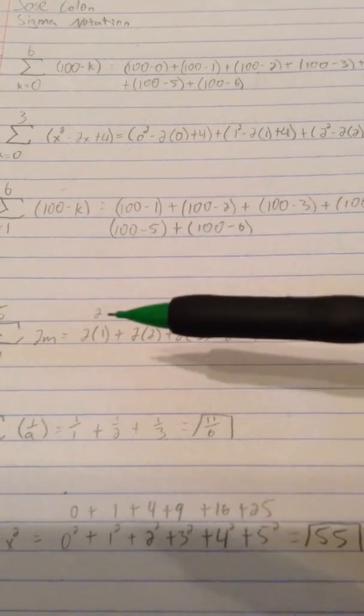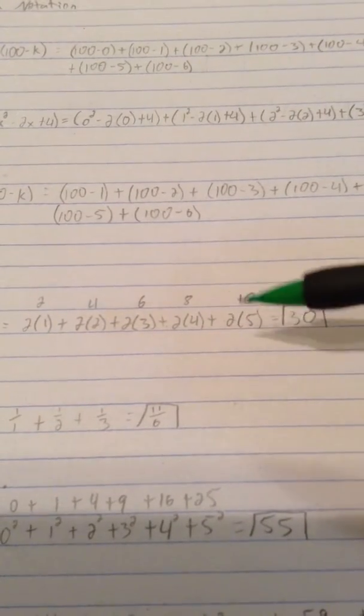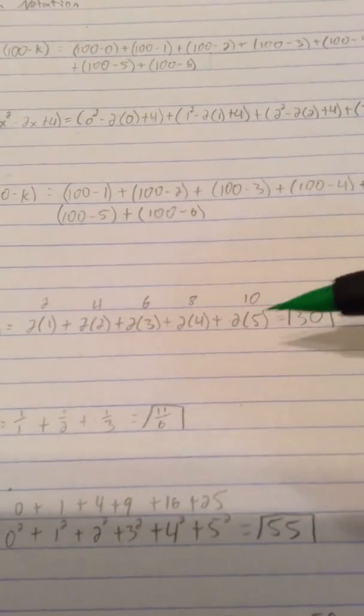So 2 times 1 is 2, 2 times 2 is 4, 2 times 3 is 6, 2 times 4 is 8, 2 times 5 is 10, and then you add them. So then I got 30.